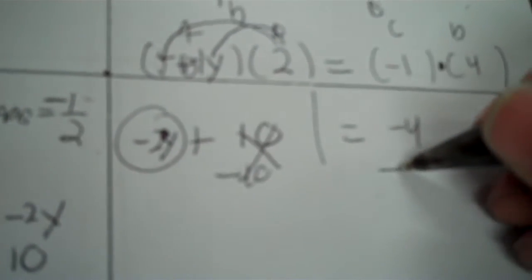So 2 times negative 1y is negative 2y. 2 times 5 is 10. So we have negative 2y plus 10, or 10 plus negative 2y. It doesn't matter, because over here you got times negative 2 and plus 10. So then you subtract 10. Negative 4 minus 10 is negative 14. And then we just divide by negative 2, and that equals 7. So y equals 7. So (1, 7) and (5, 5).